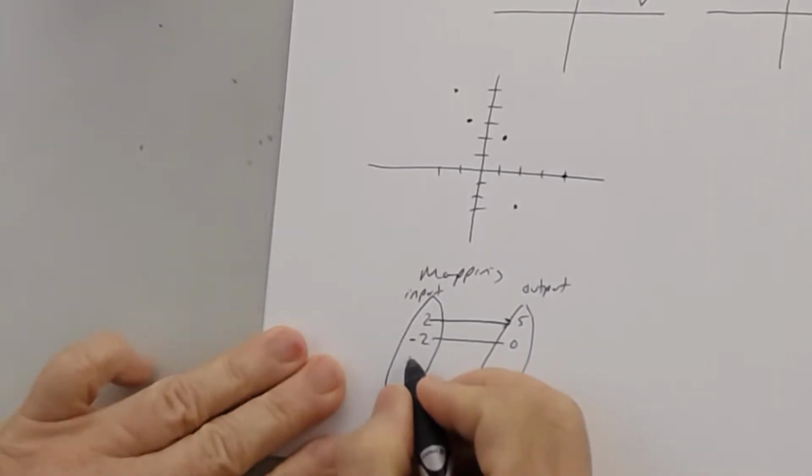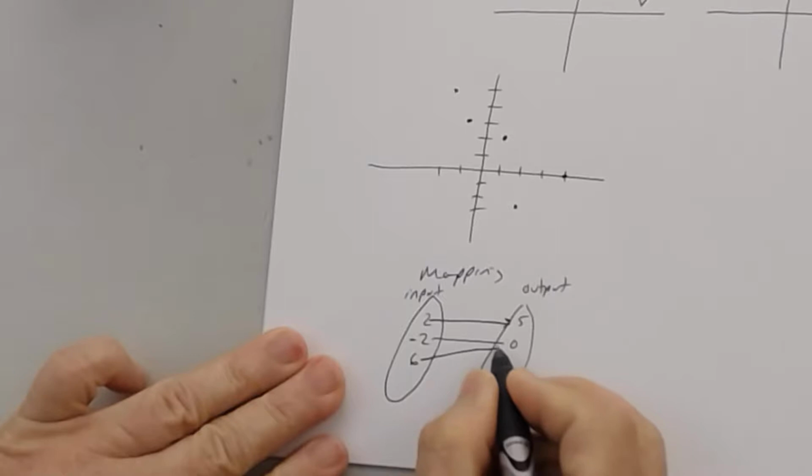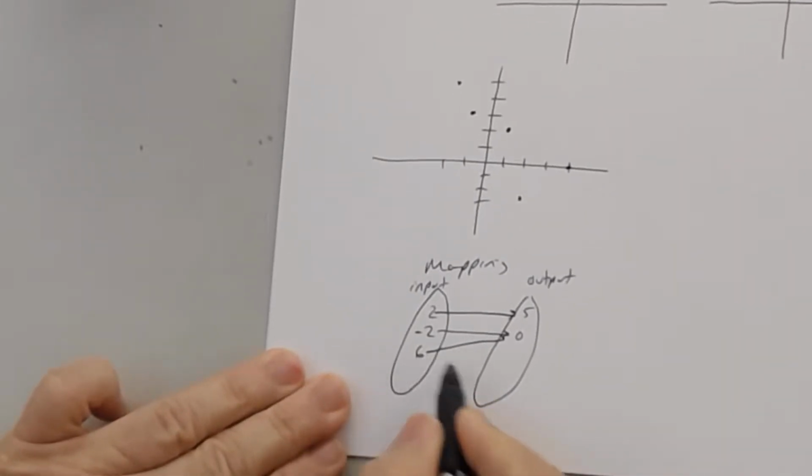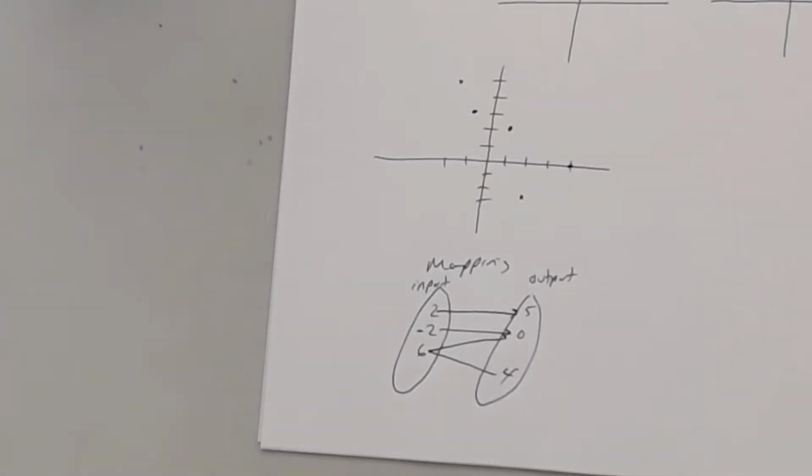You could have this being, let's say, 6, and let's say my output is also 0. So your input could have the same output. Doesn't have to be different. Your same input, let's say 6, can have two different outputs. Let's say 4. All right? But regardless, this is a mapping because you have a set of inputs and a set of what? Outputs, and then for each of those inputs, you're doing something to it. Whatever you may be doing to that input, you're attaching to it an output. But those are all relations.